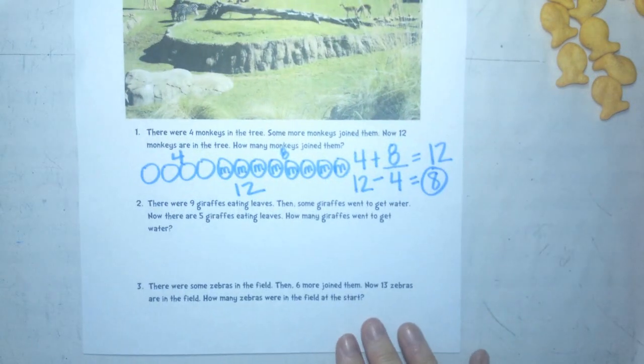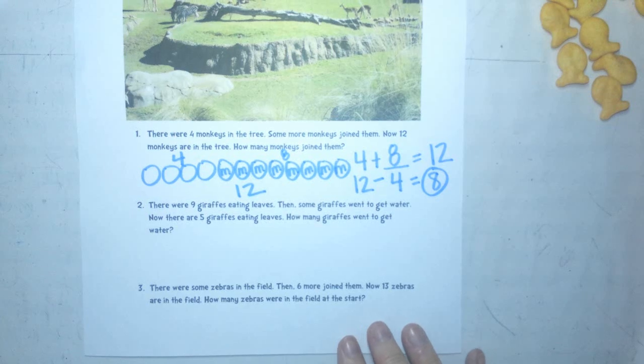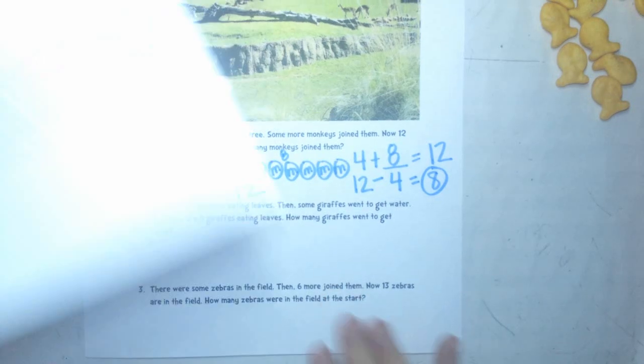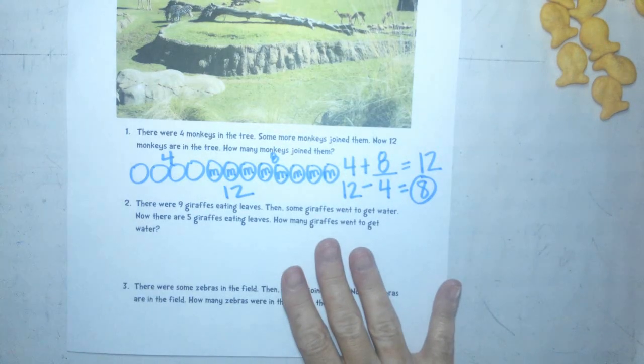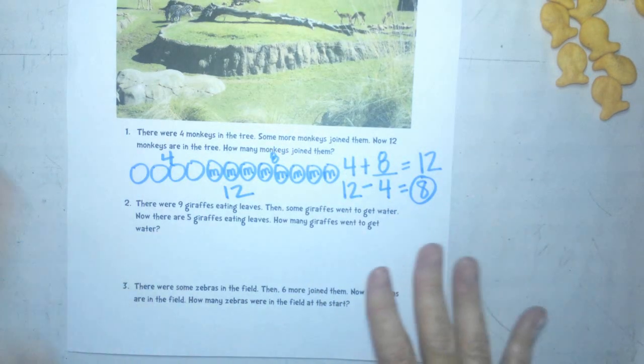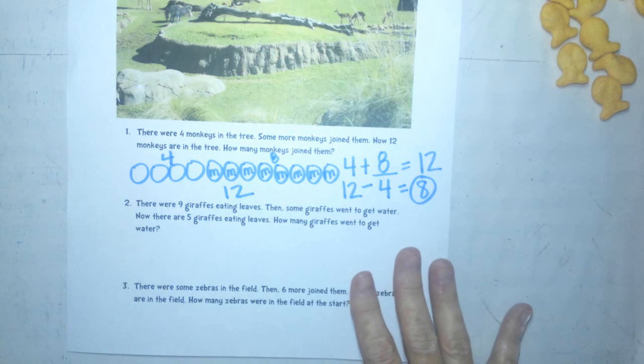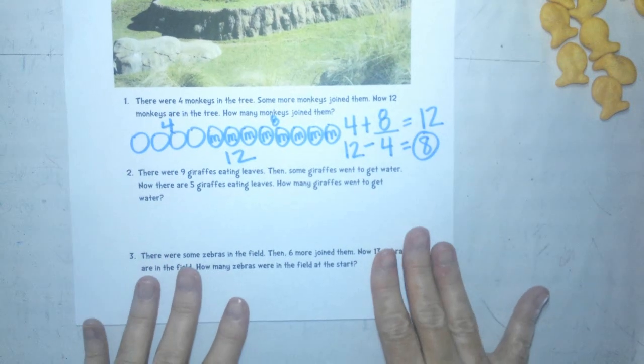And I want to say this real quick, especially to parents if you're working on this with your kiddos. The 3 story problems here are really pretty much aligned. We've just changed the animals and the numbers. So hopefully this isn't as confusing for you guys. All right, so looking at number 2.